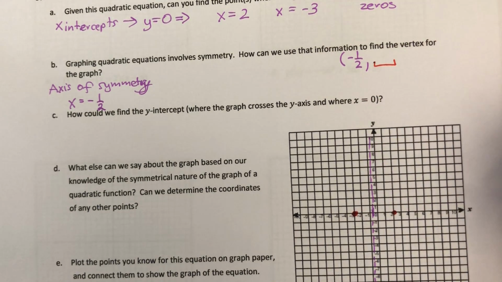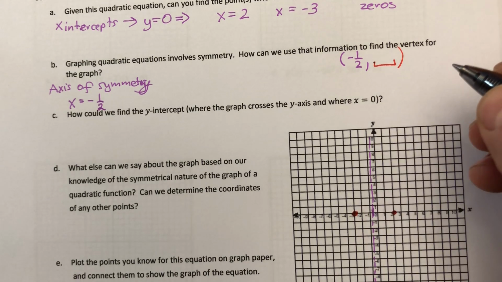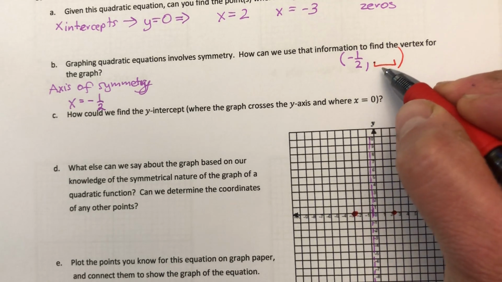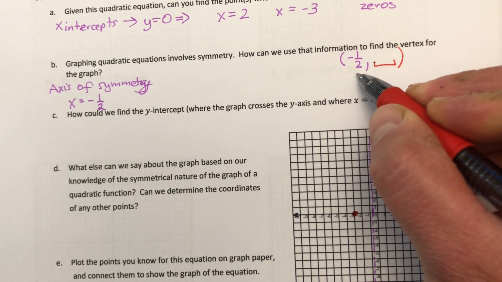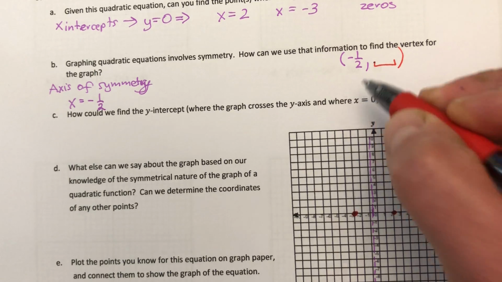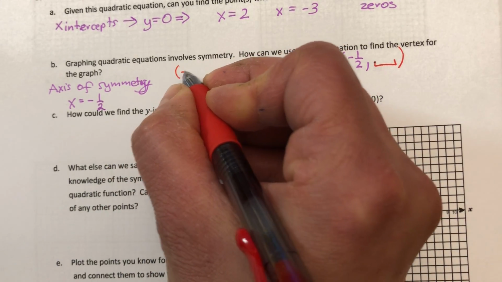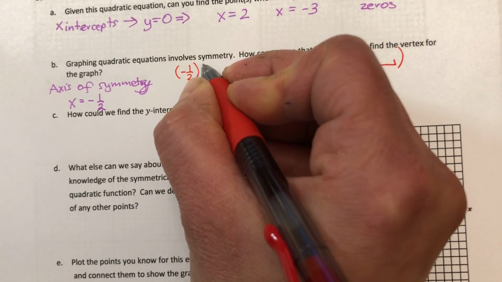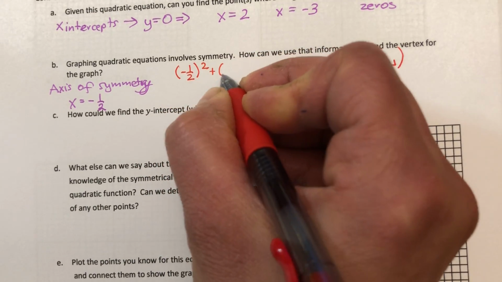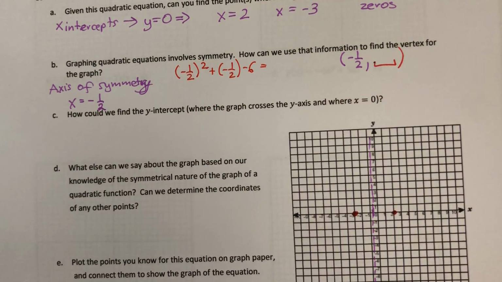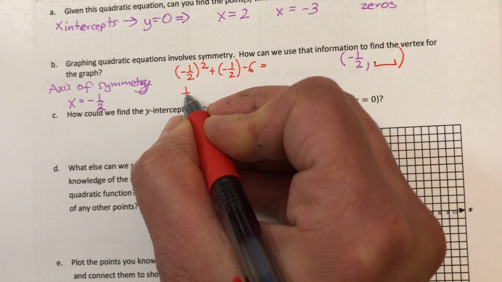So now the difficult part is to find the y coordinate of the vertex. If we want to figure out this point, we need to take the x and plug it in everywhere in place of x inside of our equation. So here we go. -1/2 squared plus -1/2 minus 6. Let's see what this is equivalent to.